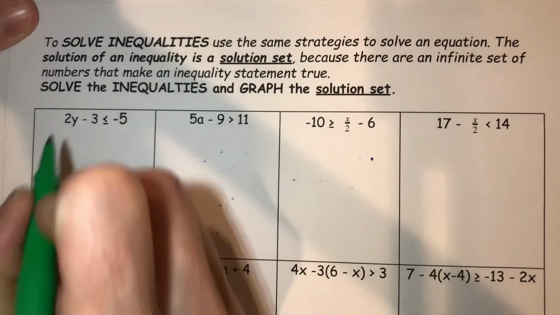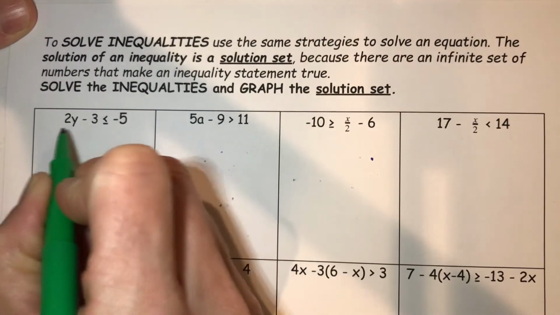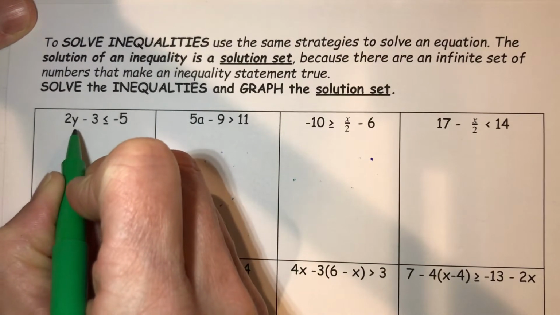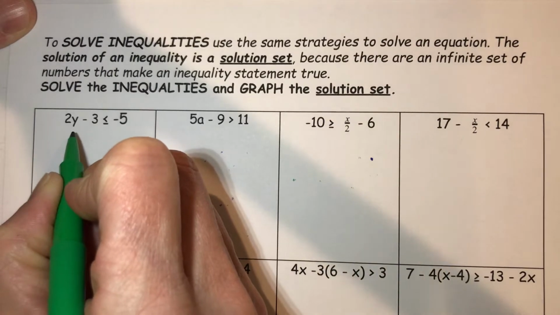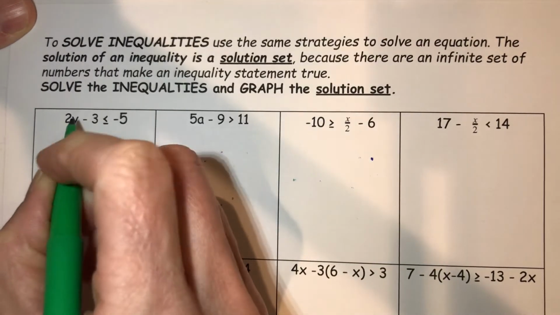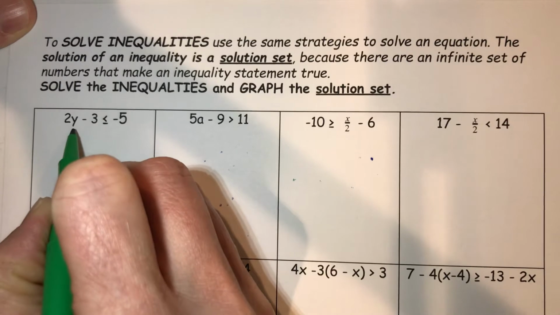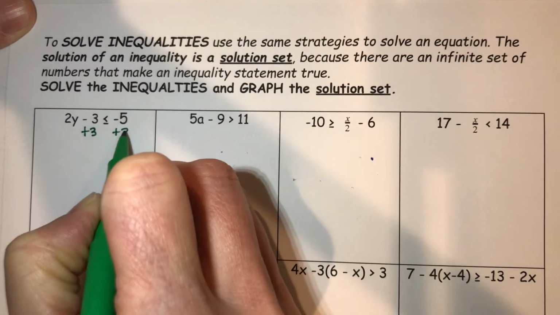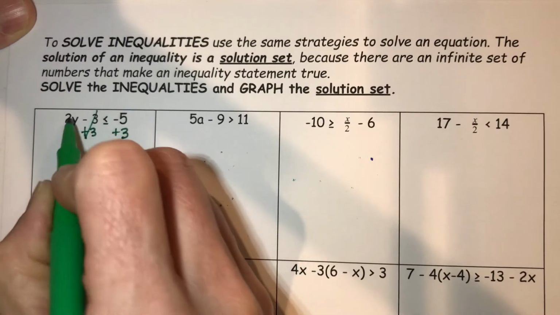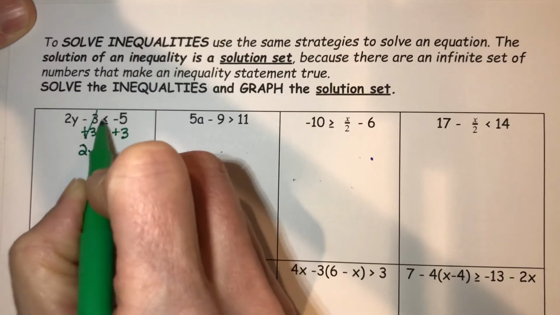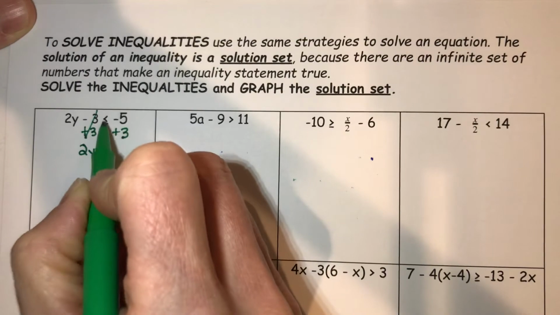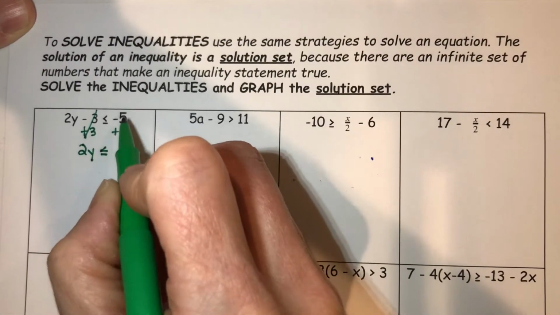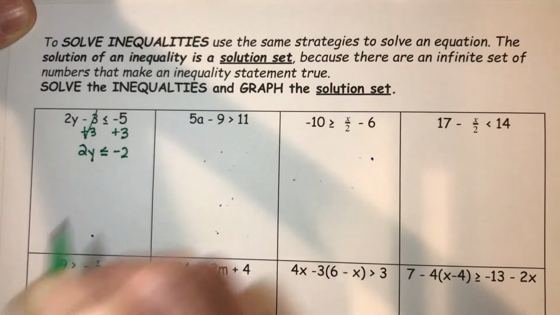Alright, so you solve it just like you're solving an equation. If you look at this problem, our goal is to isolate y because we want to know what y is equal to, or the inequality that y is. So the first step will be cancel out the 3. So we add 3 to both sides. That cancels out. 2y is left, is less than or equal to, just bring that sign straight down. -5 plus 3 is -2.